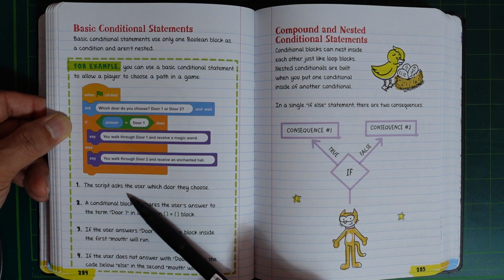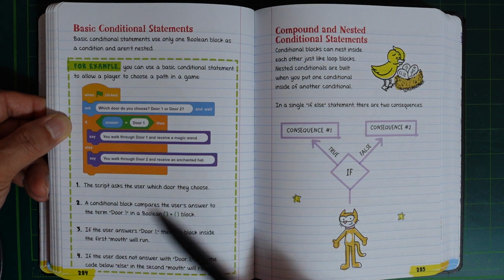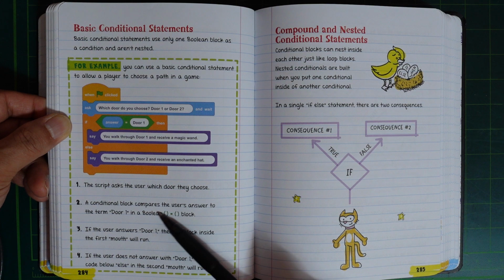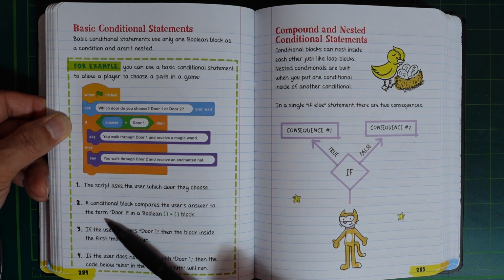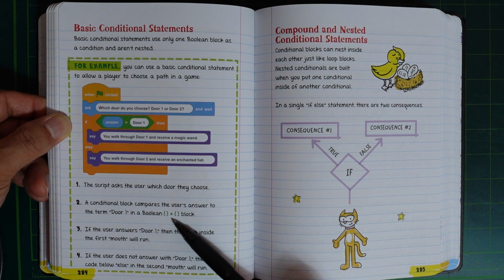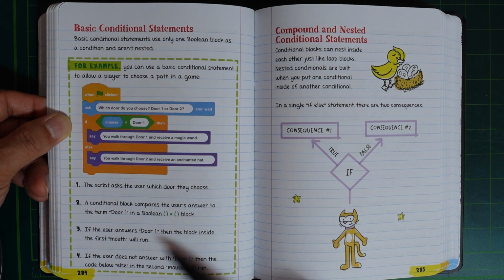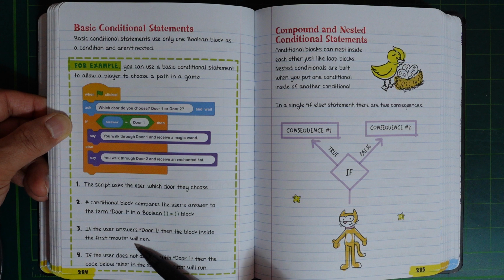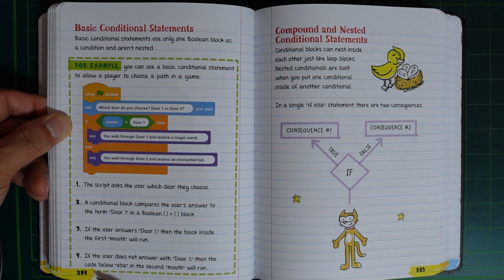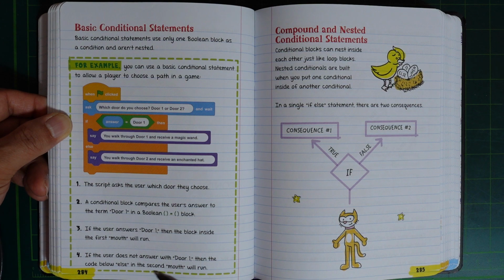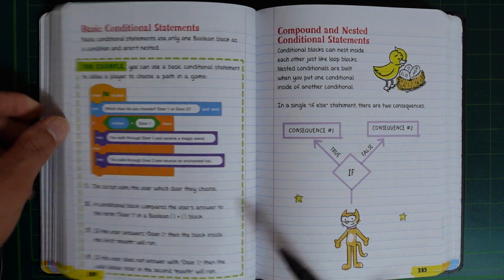One script asks the user which door they choose. A conditional block compares the user's answer to the term door 1 in a Boolean equals block. If the user answers door 1, then the block inside the first mouth will run. If the user does not answer door 1, then the code below else in the second mouth will run.